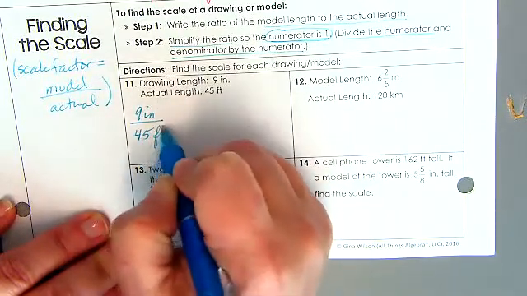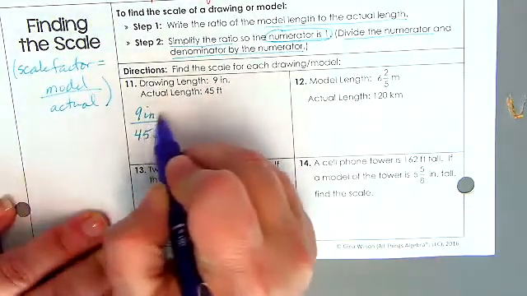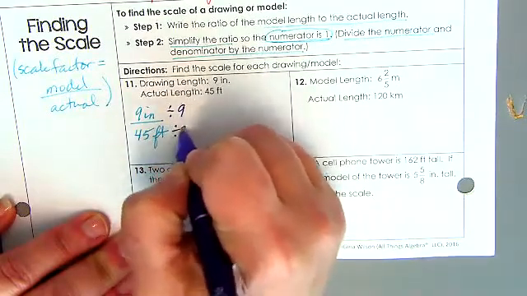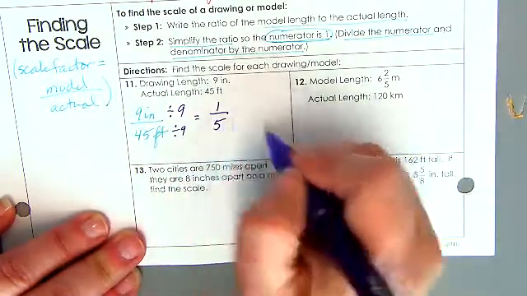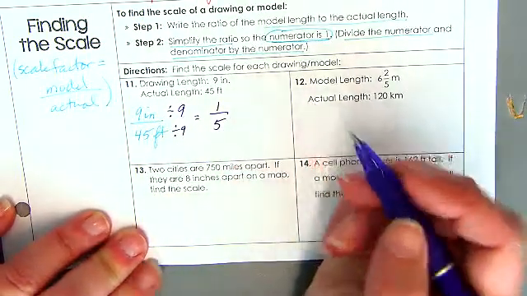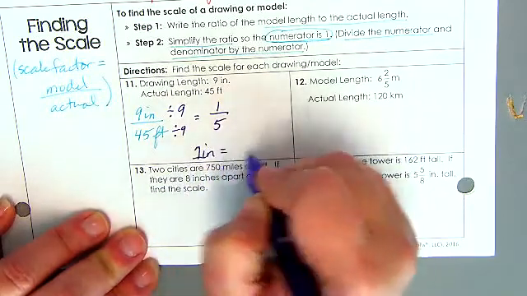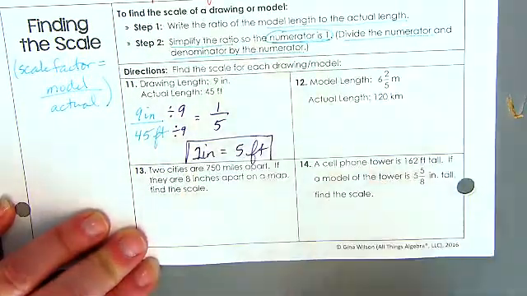I'm sorry, 45 feet. And now we simplify. I'm going to divide by the numerator. What's my numerator here? 9. So I divide by 9 to both, and that gives me 1/5. This is my scale, which is going to be 1 inch equals 5 feet.